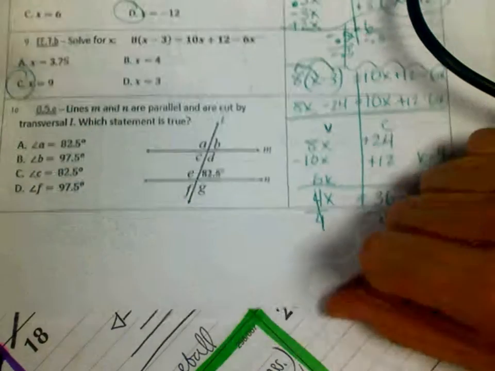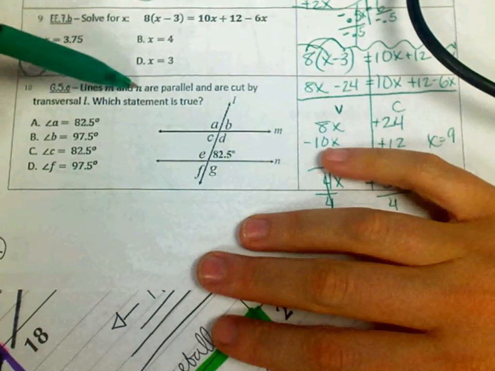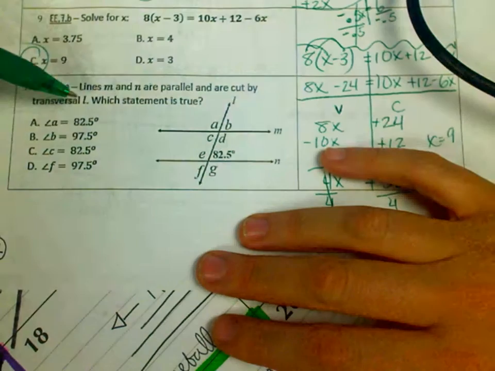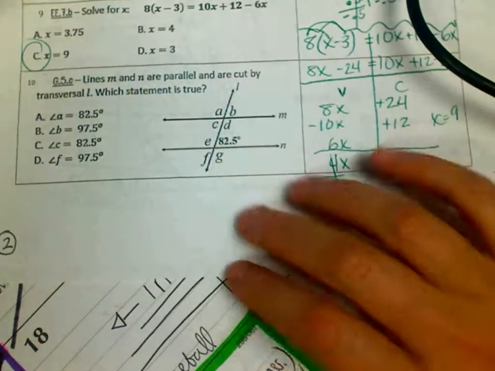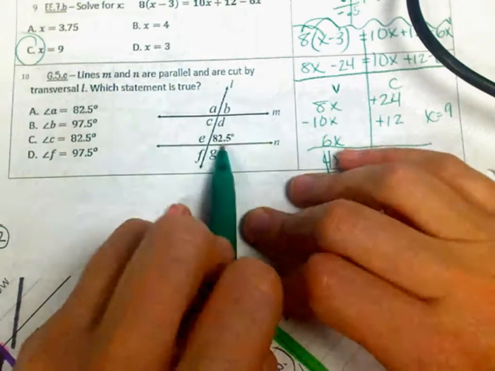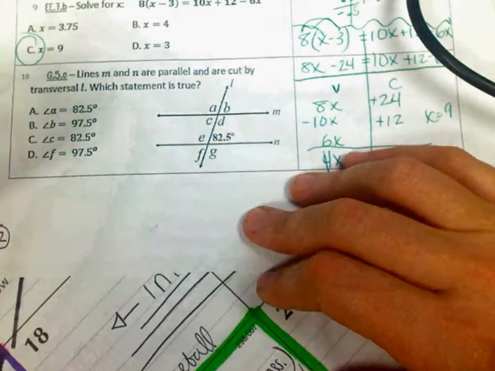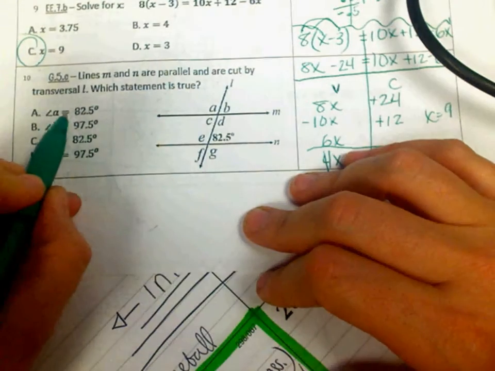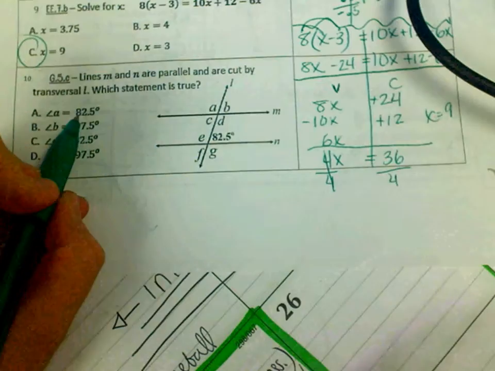Okay, number 10. Lines M and N are parallel and cut by a transversal L. Which statement is true? So this one's 82.5 degrees. So A says angle A equals 82.5.